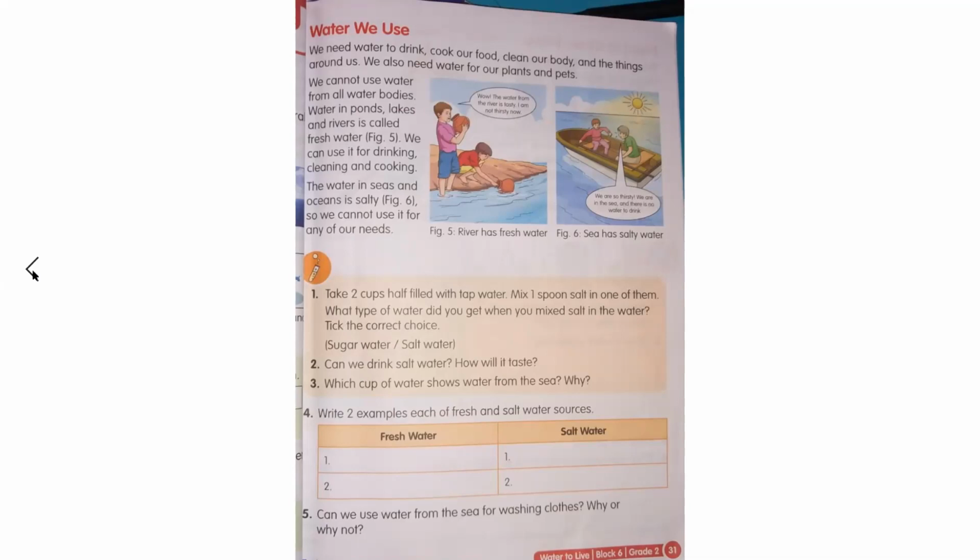From oceans we use the water? No. From seas we use the water? No. From where but we use the water? Water in ponds, lakes and rivers is called a fresh water.